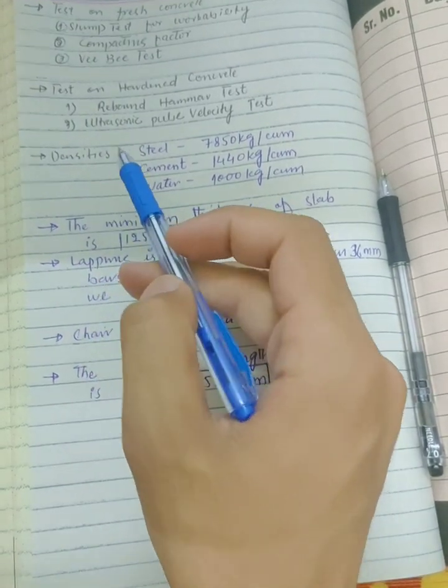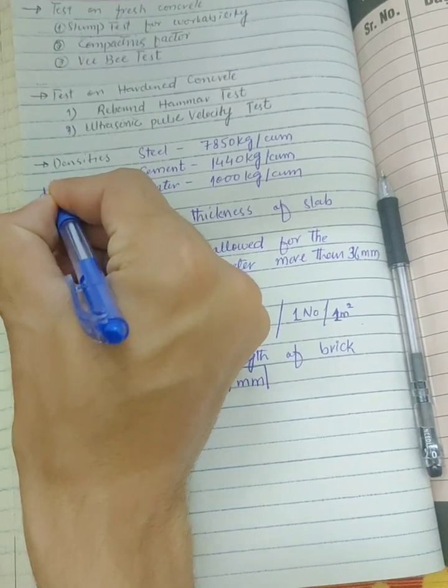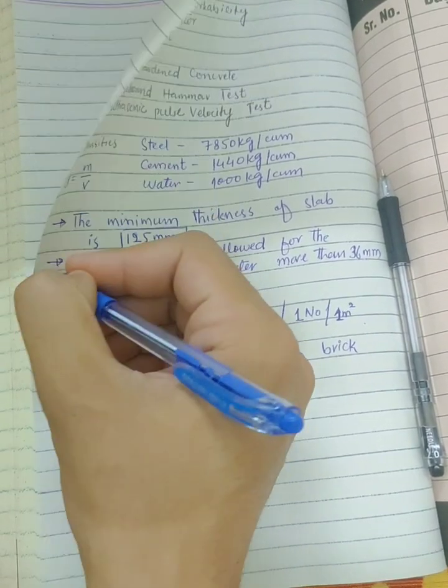Now, density is equal to mass per unit volume.